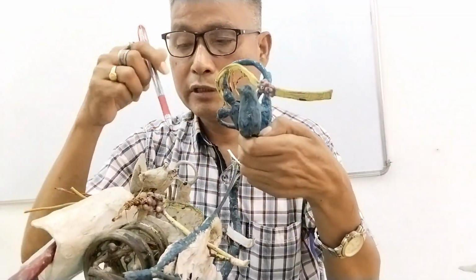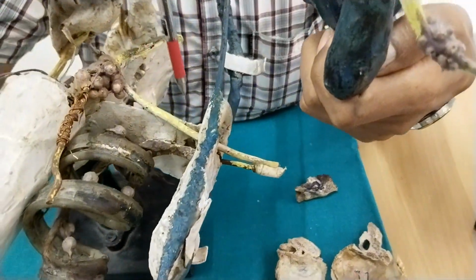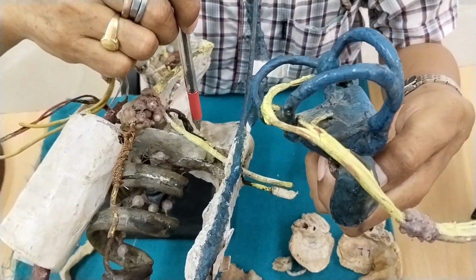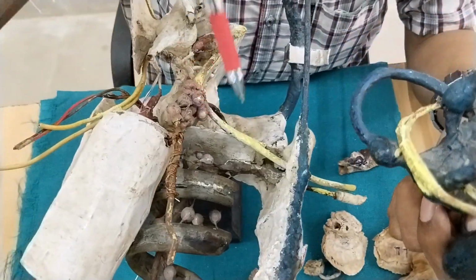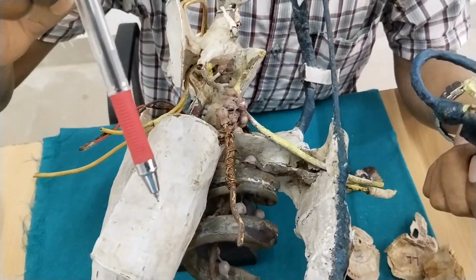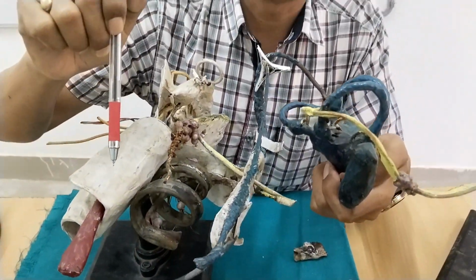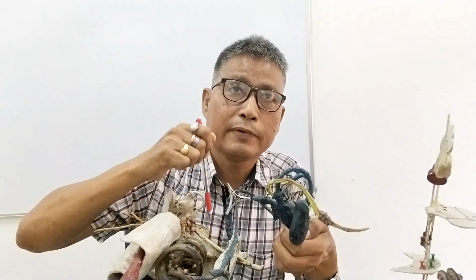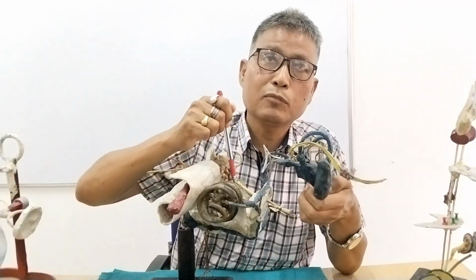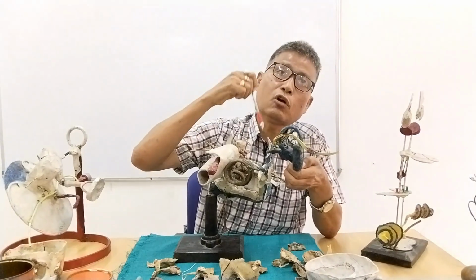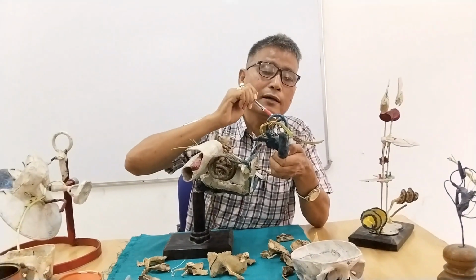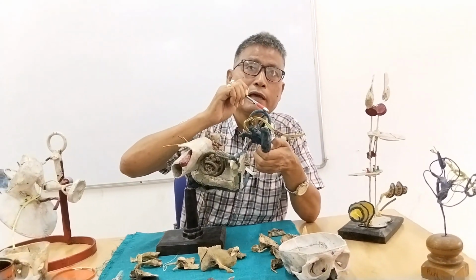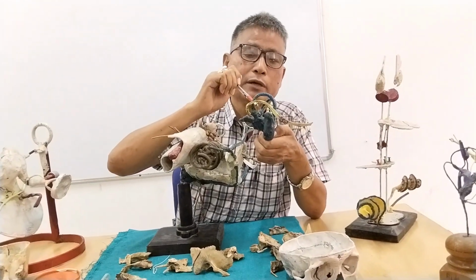Now the concentration of perilymph is high sodium and low potassium. By the mnemonic HSLC, high sodium and low concentration of potassium in perilymph. The opposite is the concentration of endolymph: low sodium and high potassium.